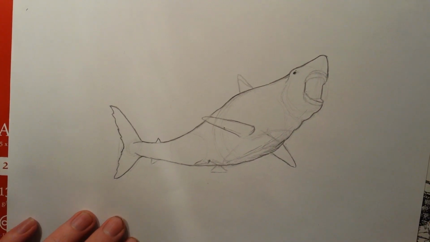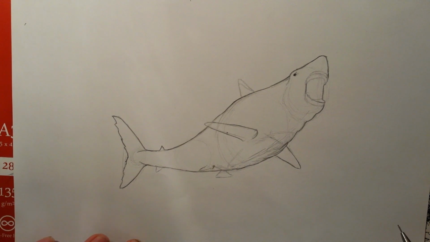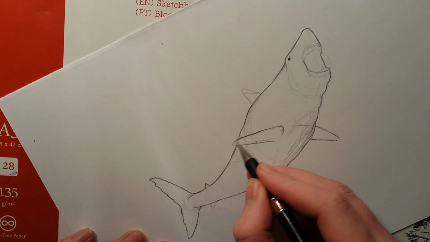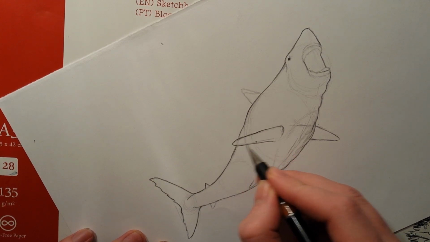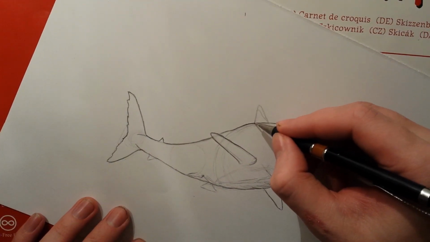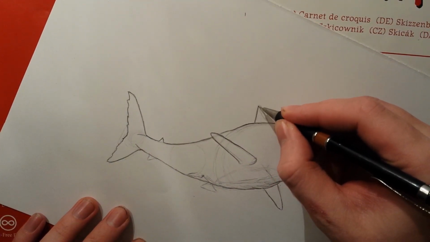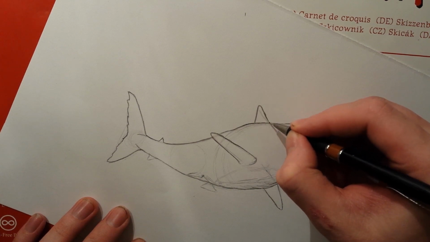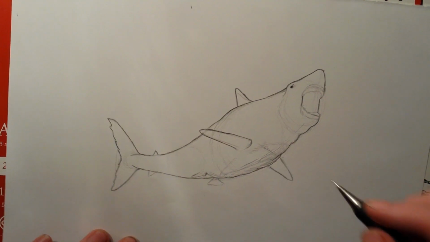Don't make it too big. Maybe we are going to adjust the eye later on to where it is placed on his body, because I'm not really sure where it's supposed to be placed.